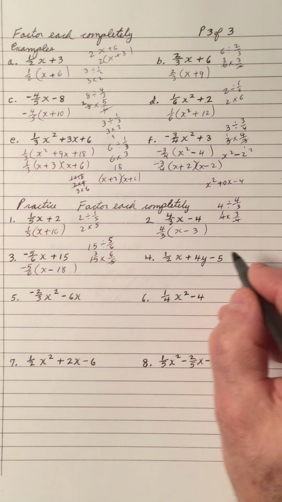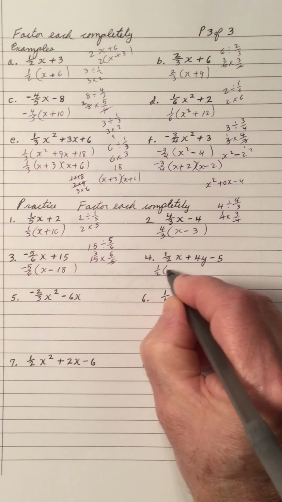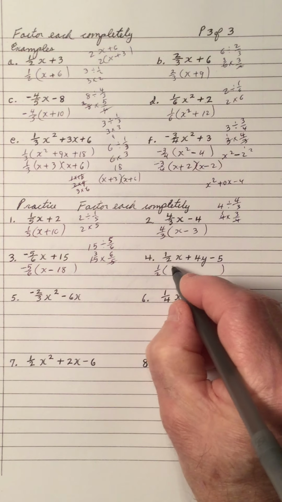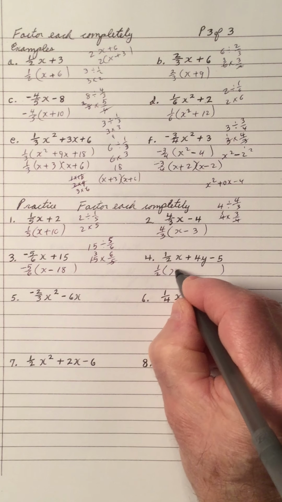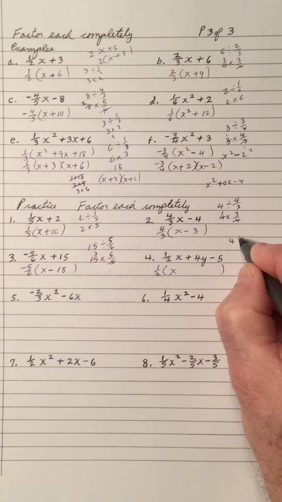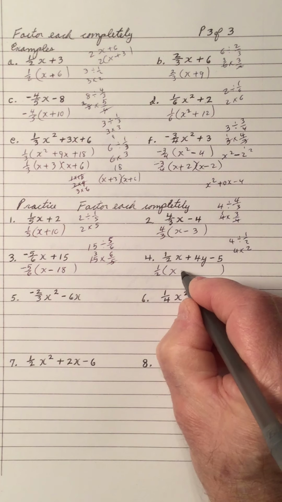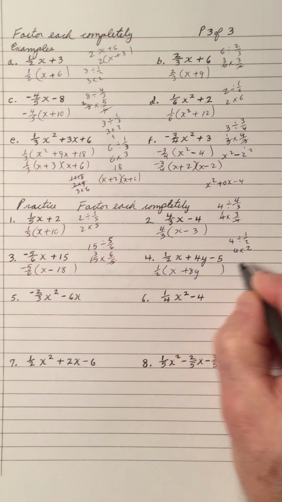And number 4, we have a leading coefficient of a half. So we'll take the half out. So a half divided by a half is a 1. So there's a 1x. So now we have 4 divided by a half. So that's 4 times 2. So that's a plus 8y.